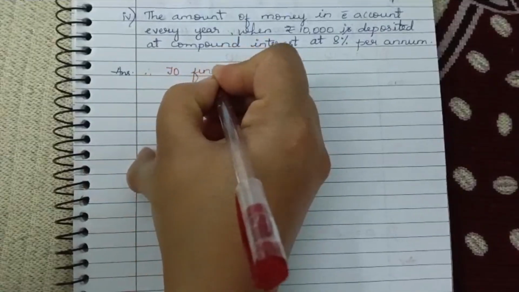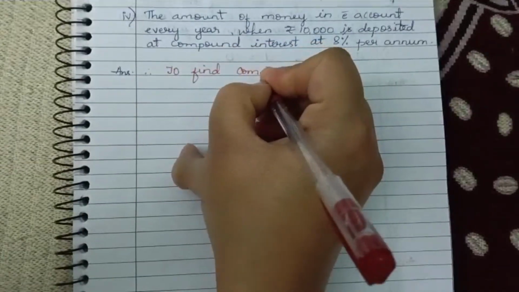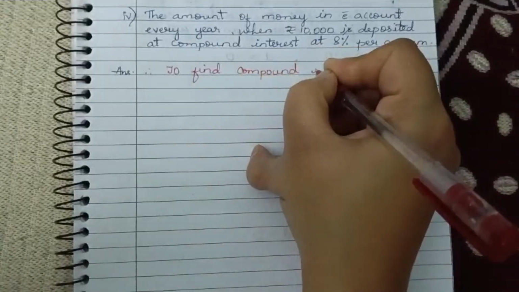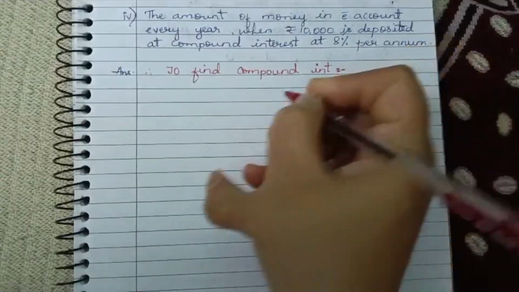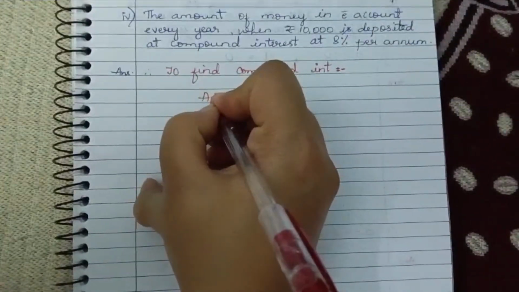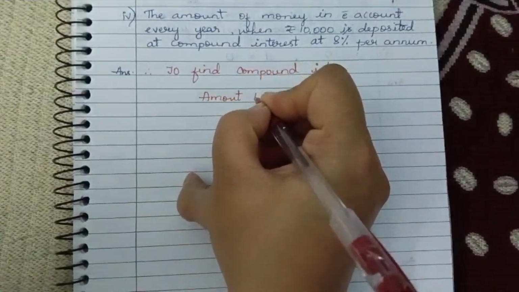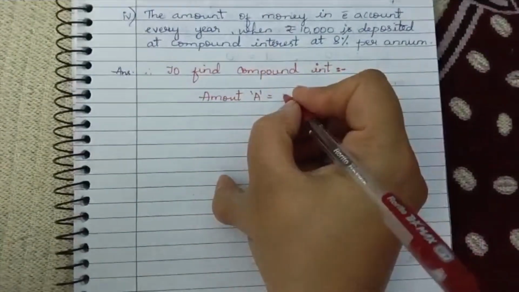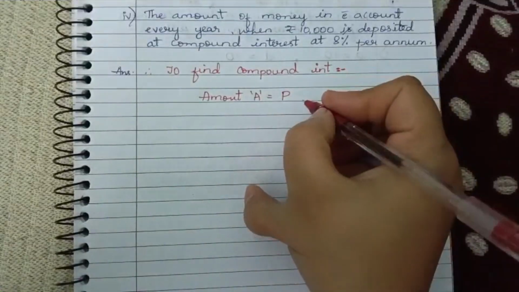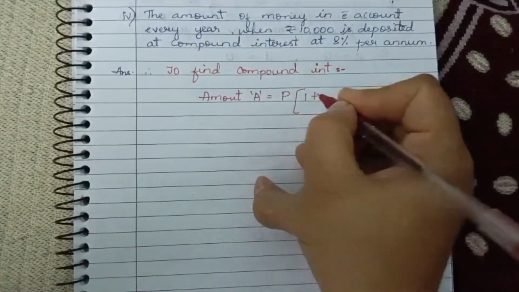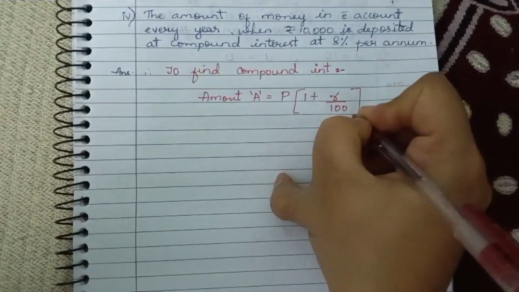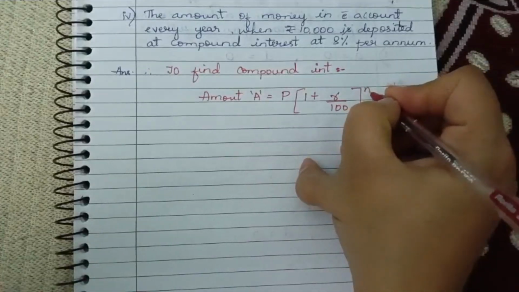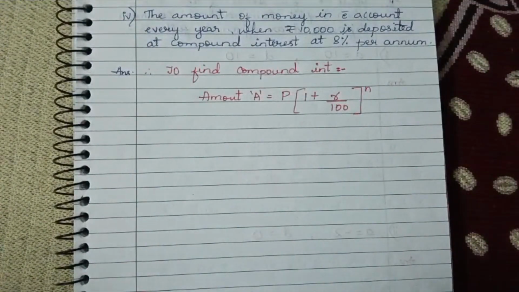To find compound interest, we use this formula: amount A is equal to P, the principal amount, into 1 plus rate of interest by 100, to the power N. This is the formula of compound interest.